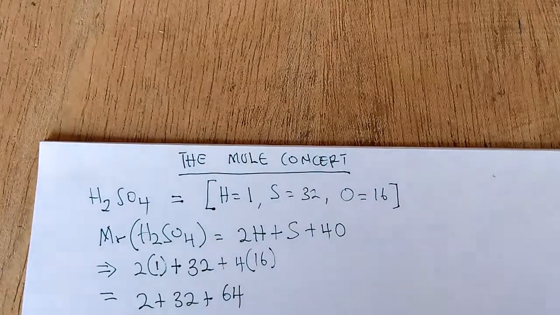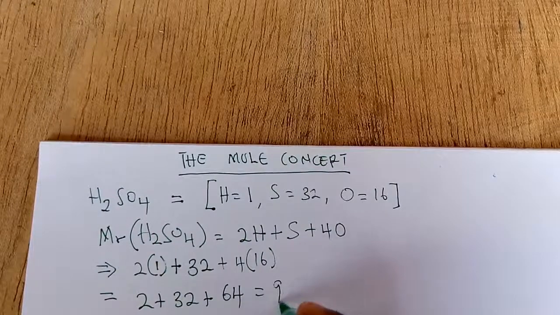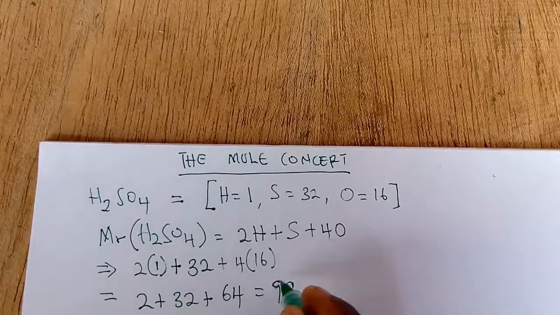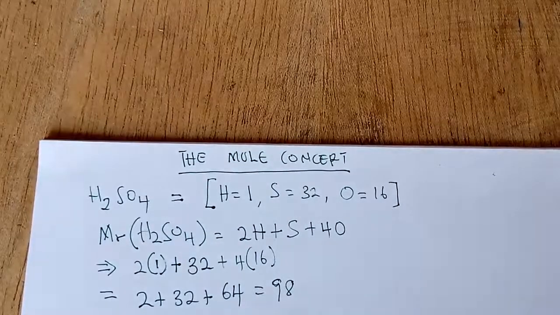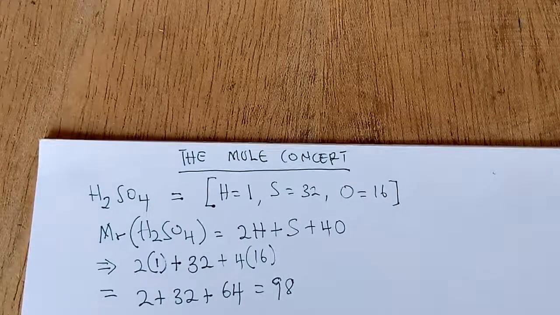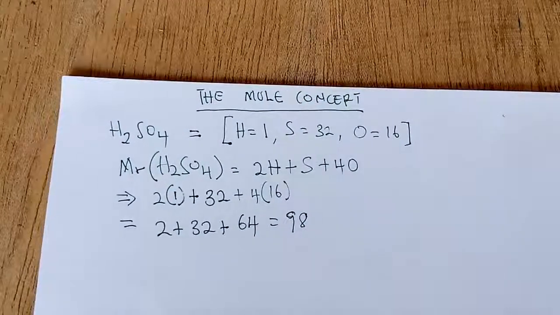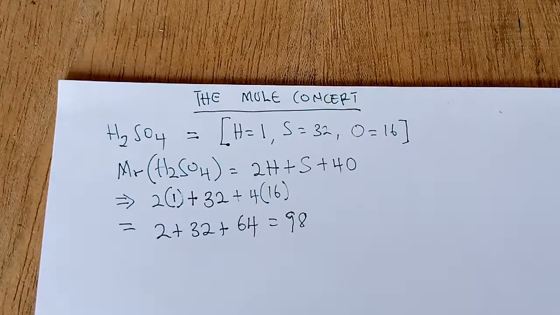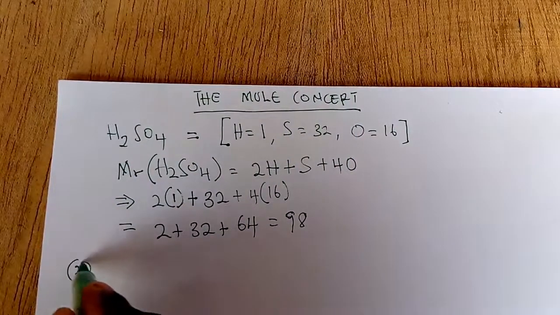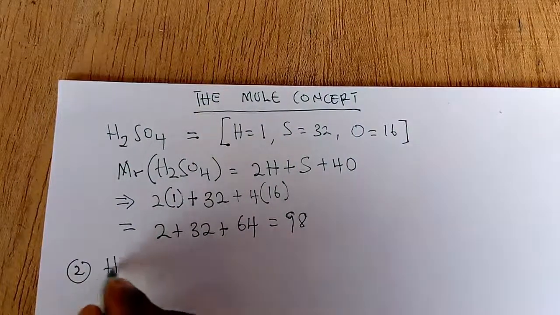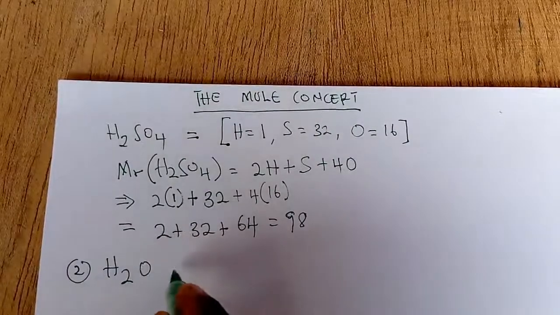So when you put everything together, we are going to get 98. And then because this is relative atomic mass, there's no SI unit. Okay, so let's take another example and then we see how we can solve it. We want to master it, so let's take Example 2. And the question is just water.